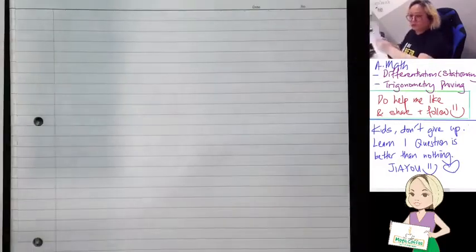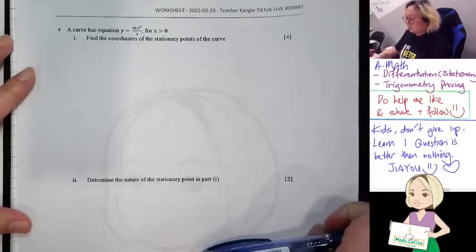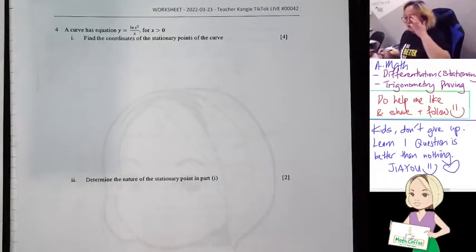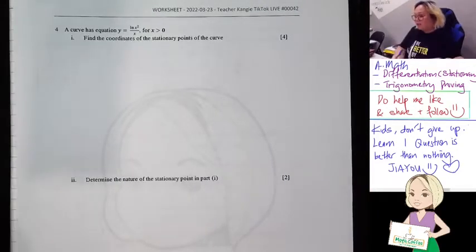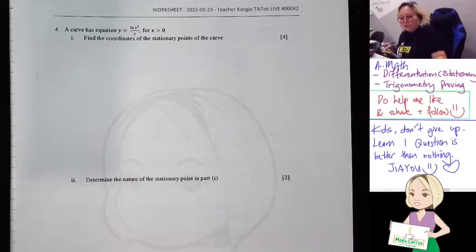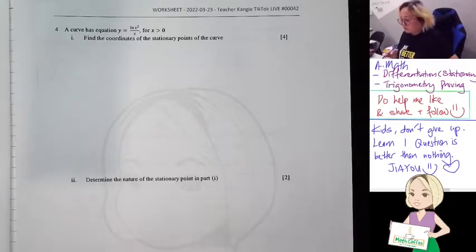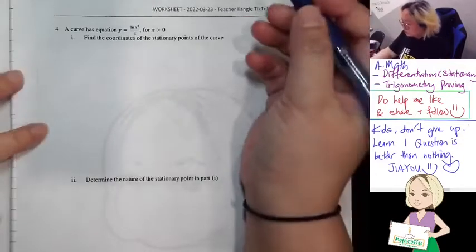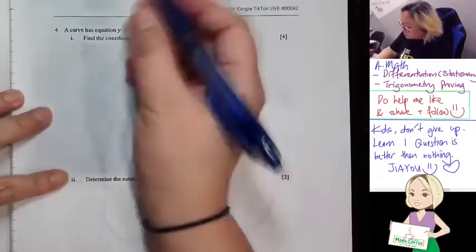Okay, question number 4. So we need to find the coordinates of the stationary point. Same thing. Every time they want stationary point means I want to do dy dx equals to 0, correct? So we need to do our differentiation first.